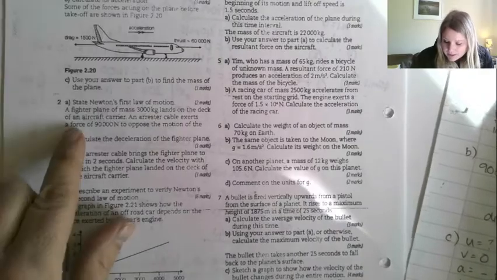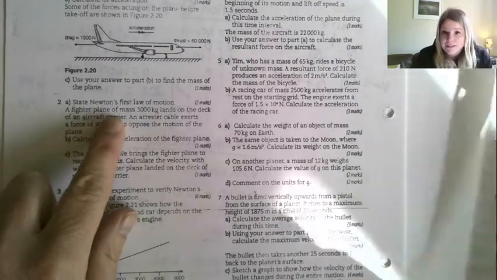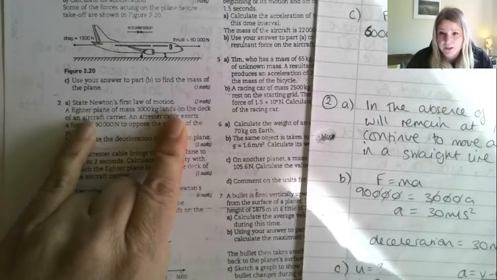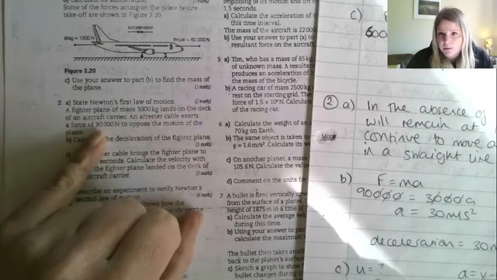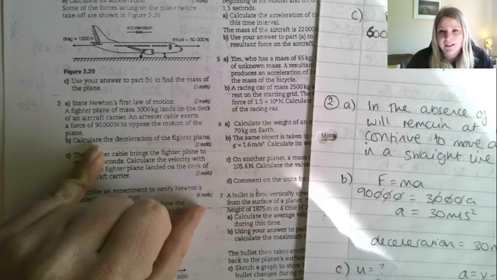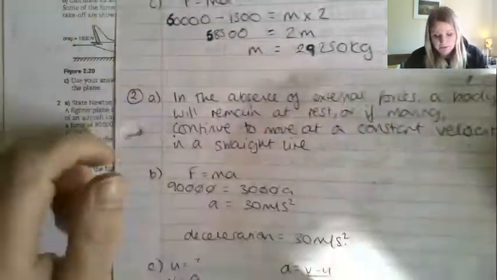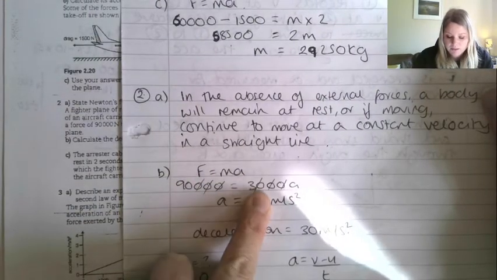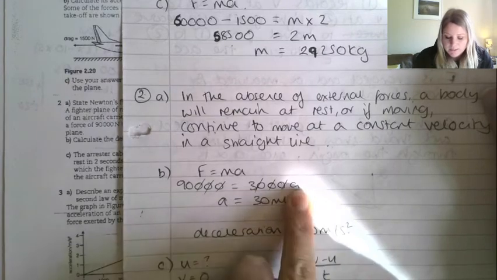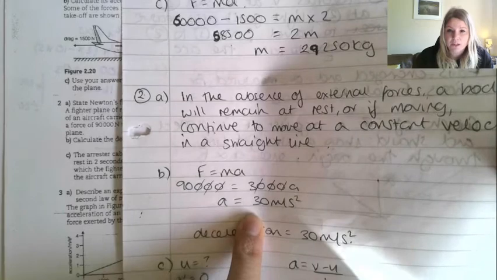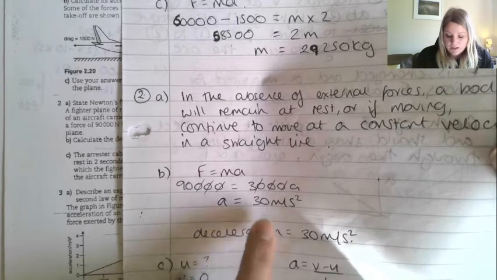Part B, a fighter plane of mass 3,000 kilograms lands on the deck of an aircraft carrier. An arrestor cable exerts a force of 90,000 newtons to oppose the motion of the plane. Calculate the deceleration of the fighter plane. So F equals ma. The force was 90,000, the mass was 3,000, and then we're just dividing 90,000 by 3,000 to get the acceleration, and that gets you 30 meters per second squared. So the deceleration, 30 meters per second squared.